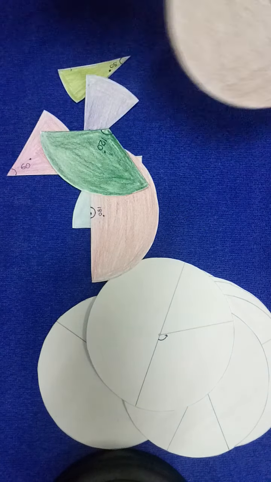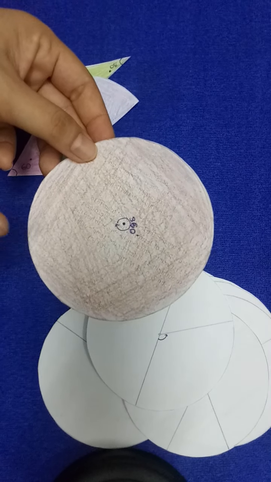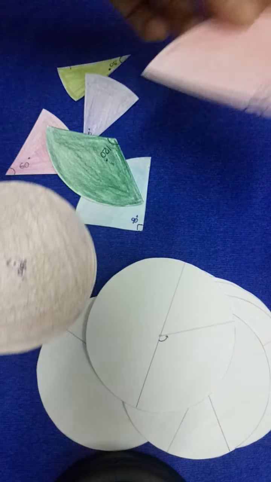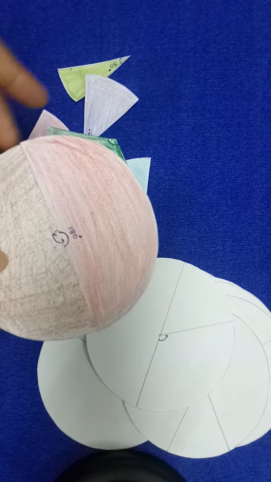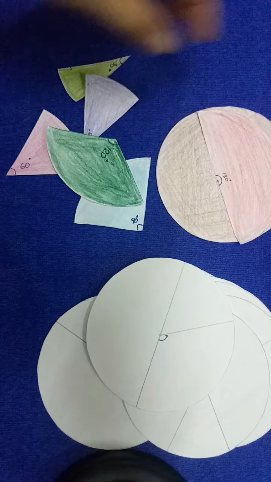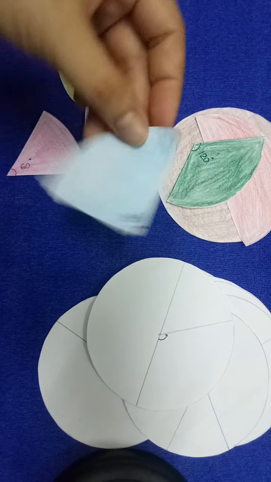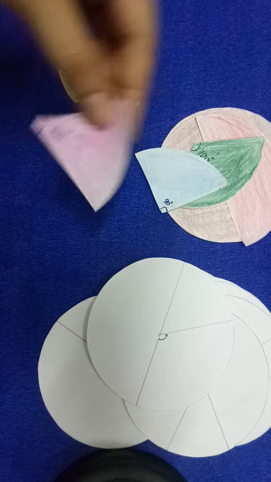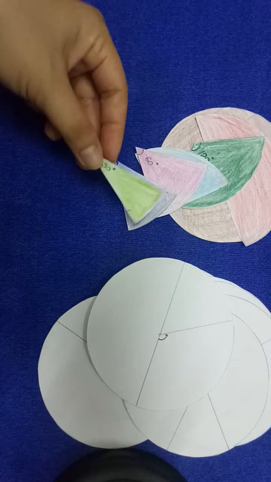So the first one I will introduce. The whole circle has 360 degrees. A semicircle has 180 degrees. So this is 120 degrees, 90 degrees, 60 degrees, 45 degrees, and 30 degrees.